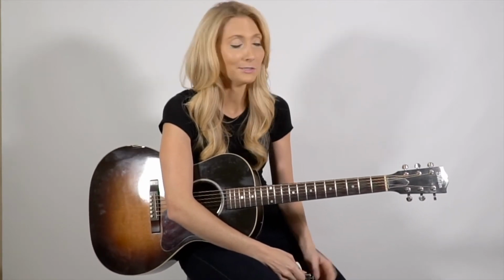Now, you might be thinking, yes, this sounds great in the key of G. Every song I play in the key of G, I now have a new tool to use. But what if I want to do something in the key of A or C sharp or E flat or anything? Well, if you have a capo, you can move these chords just as you would move any other open chord shapes.